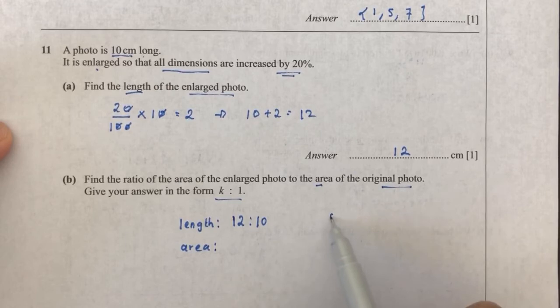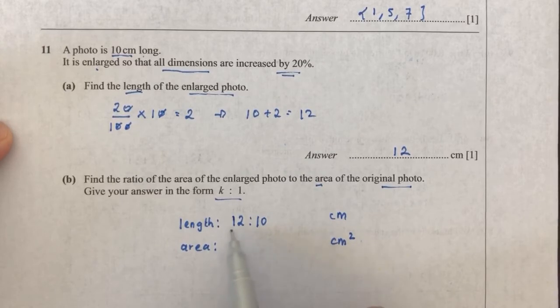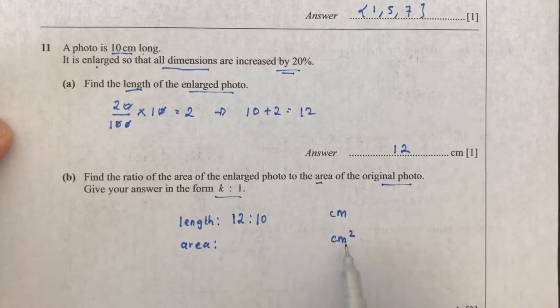Because the unit of length is centimeter, area is square, so we have to square. But let's first try to simplify this. Divide by 10 on both sides. Let's do square first. Square both sides. We have 12 squared, and 10 squared. We have 144 and 100.